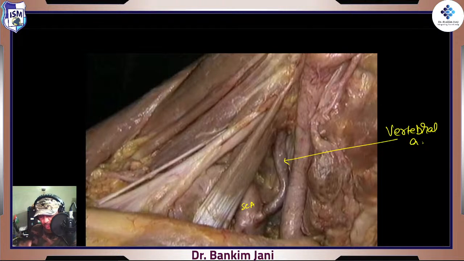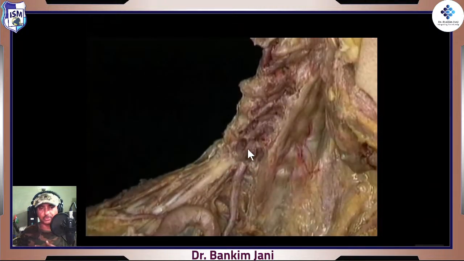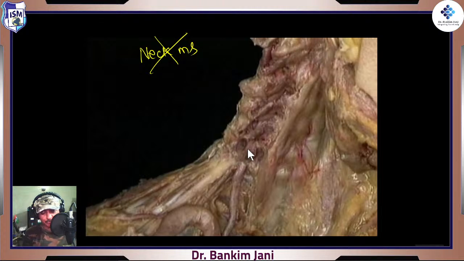Right? Just at the root of the neck, it has started. Again, to see this, we need to clear some of the areas. So we mercilessly removed almost all the muscles of the neck. We have to remove neck muscles. We have to remove even those tissues which are around the vertebra so that it can properly be seen.